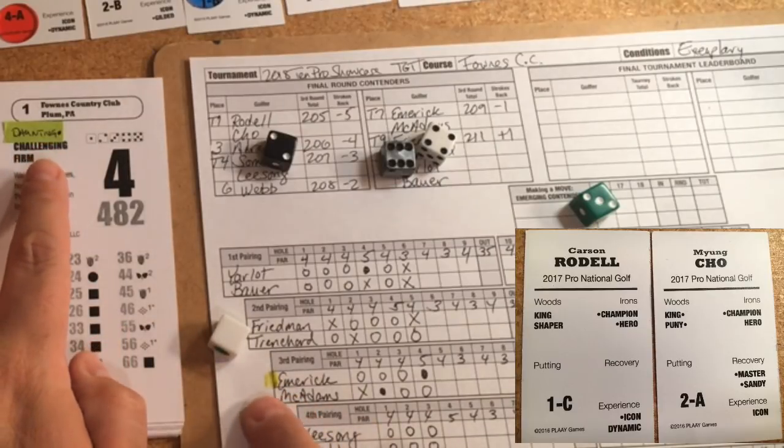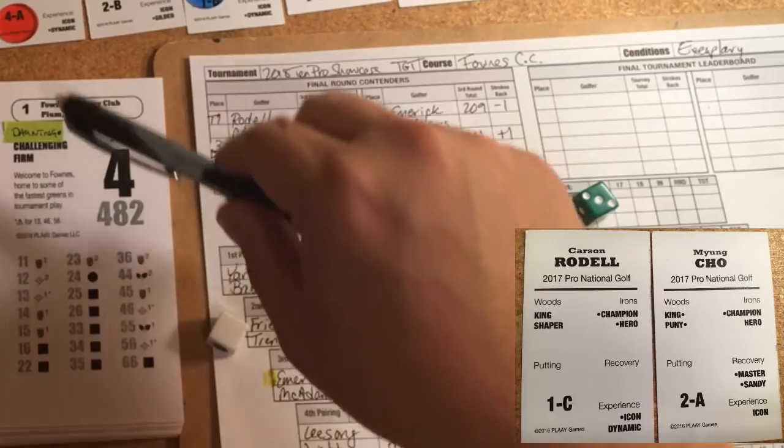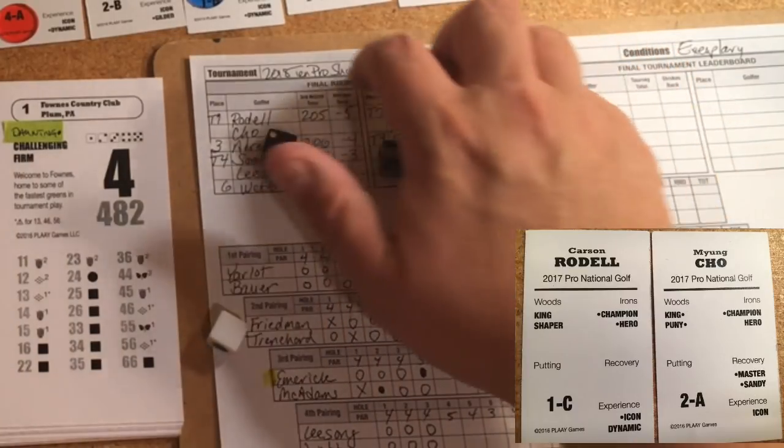Semi-daunting, decider die says it's not daunting this time. Normally this would be full daunting, and this would really basically make the hole a really difficult one. But now, in this case, with a green 3, we go to the par 4 chart for Golf Cam course. It's not cordial, it's not daunting, so he will have a clutch putt for par.